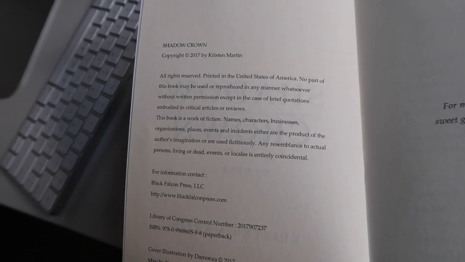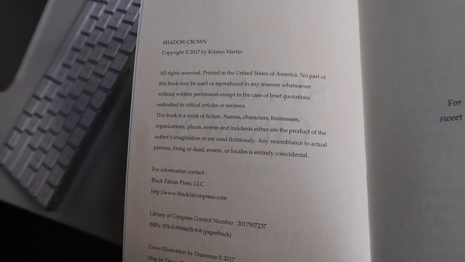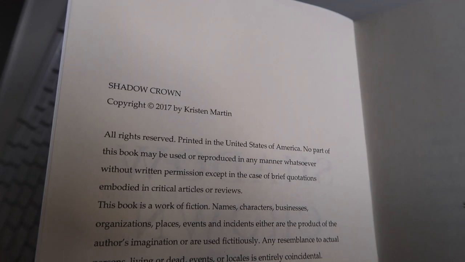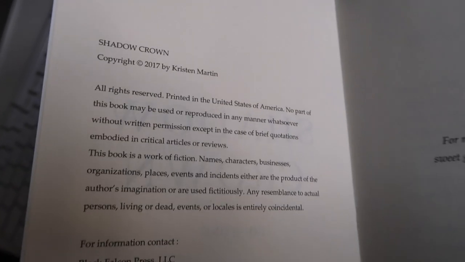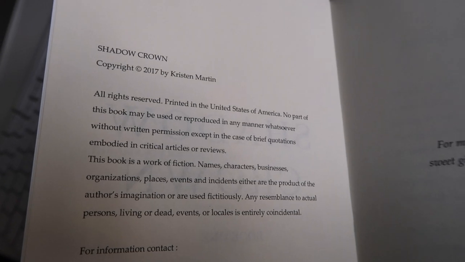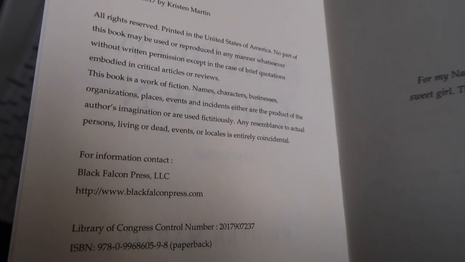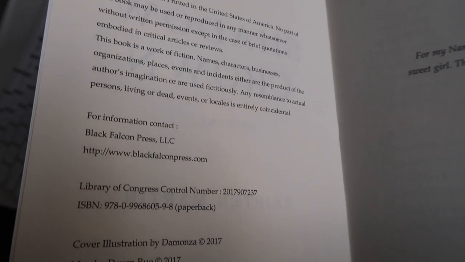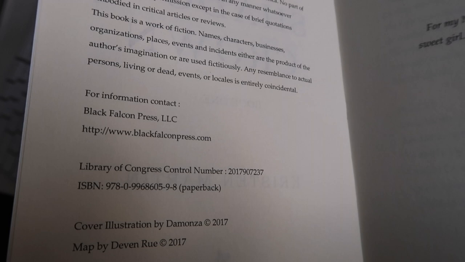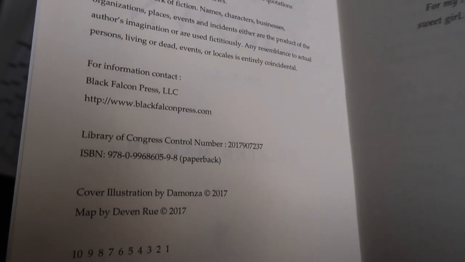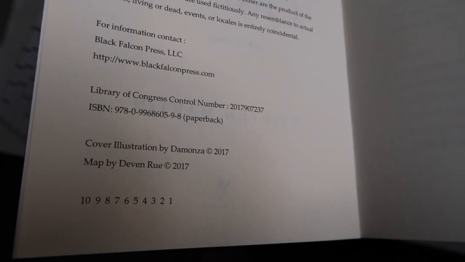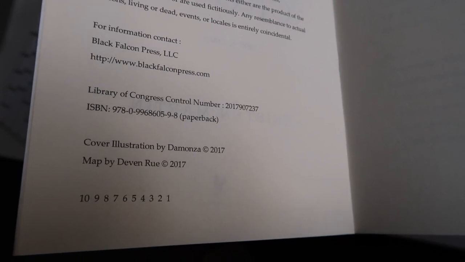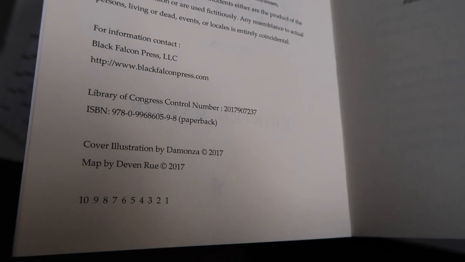So I want to show you guys an actual example of my copyright page from Shadow Crown. I have the name of the book, copyright, and then the year it was published, as well as my name. This is my rights reservation and what I will allow. And then I also have my information for the publishing company that I created. I have my Library of Congress control number, as well as my ISBN for paperback. I gave credit to the cover illustration, which was by Damon Zaw, as well as the year that they created the cover, and also the map for Shadow Crown.